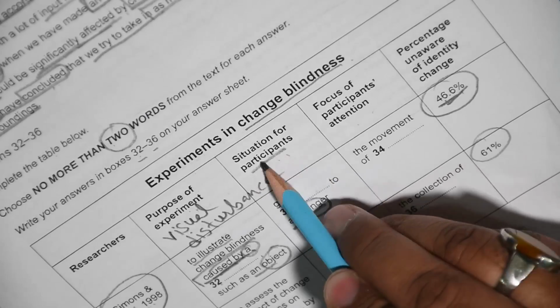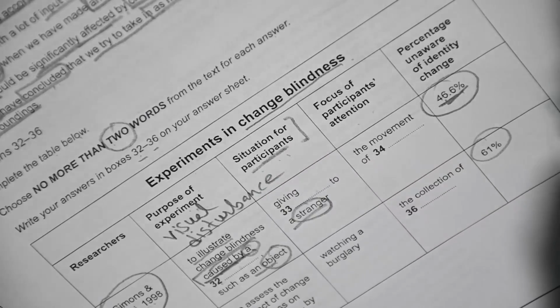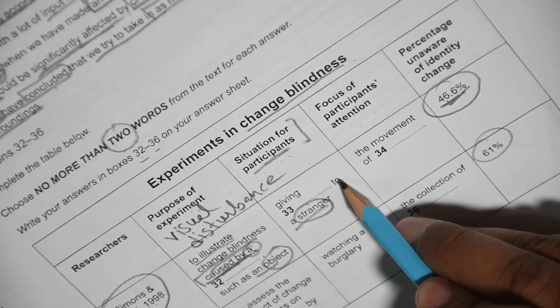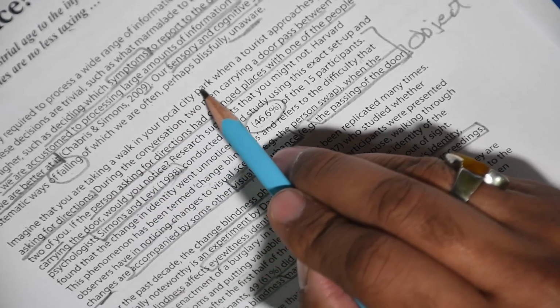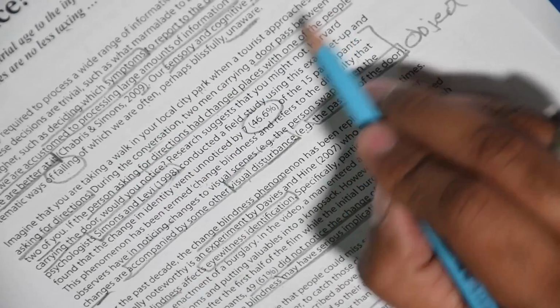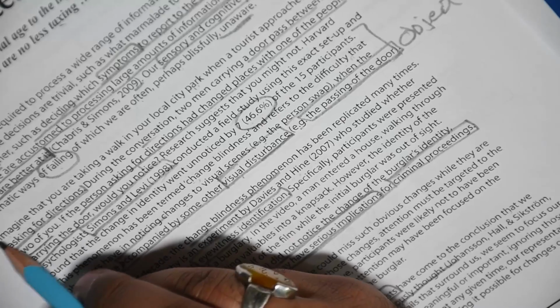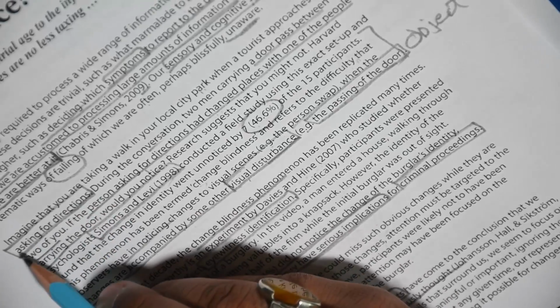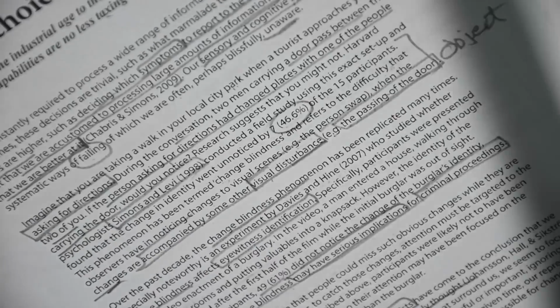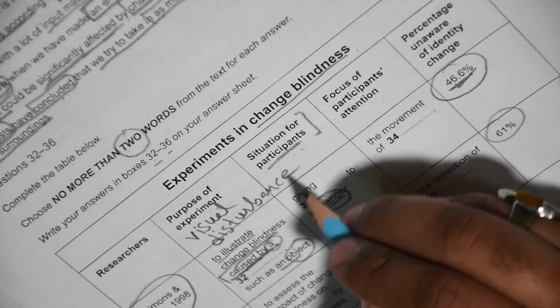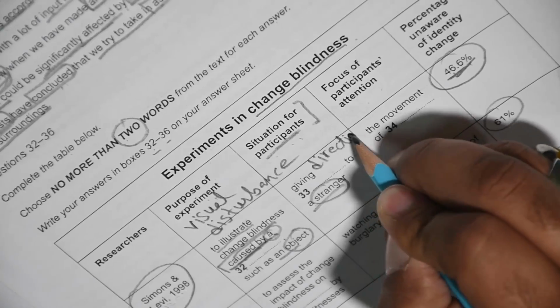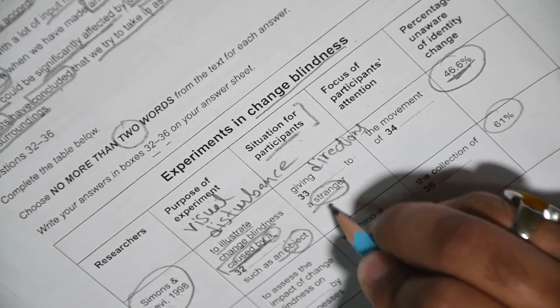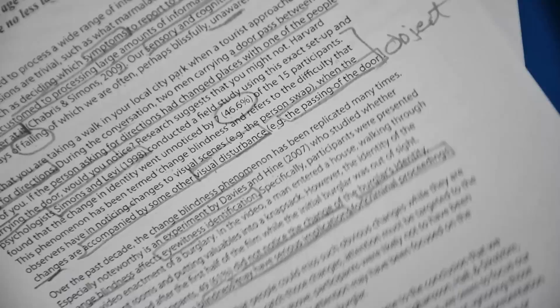Situation for participants. Now they gave a situation. Giving directions to a stranger. Exactly. Now that's the situation. Imagine that you are taking a walk in your local city park. Now this is a situation when a tourist approaches you asking for direction. Asking for directions or giving directions. Exactly. So the answer is going to be giving directions to a stranger. This was actually the situation for participants.